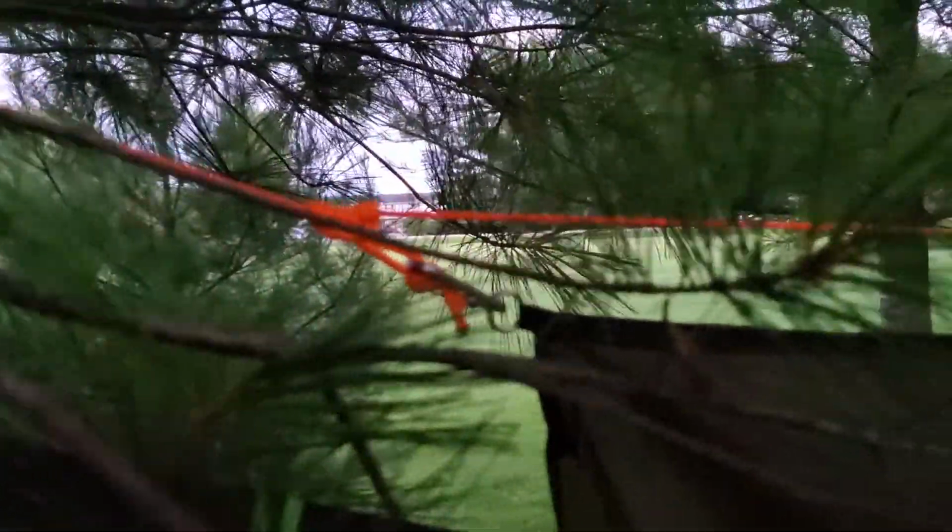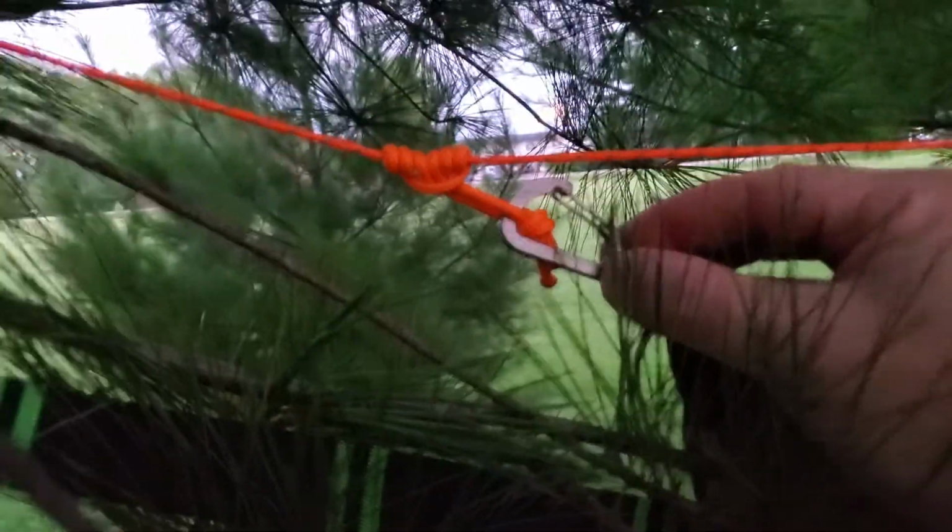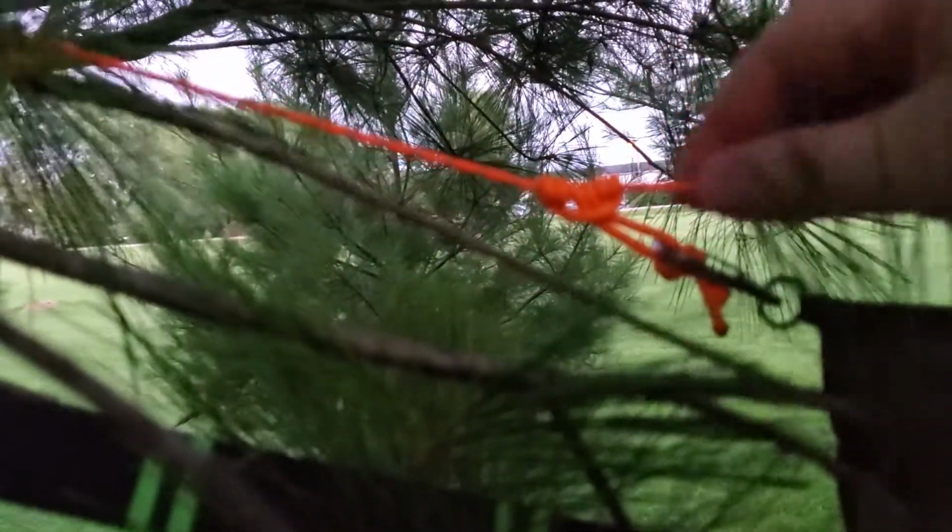There's options. When you get to the tarp, it usually will have some sort of ring on it, and I've got a little carabiner here, and I've got a prusik knot.